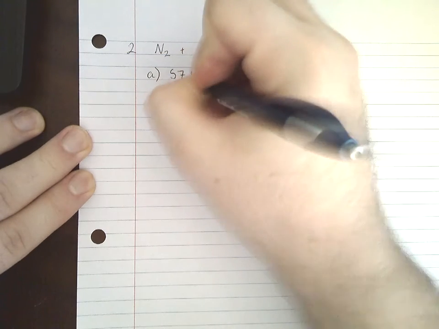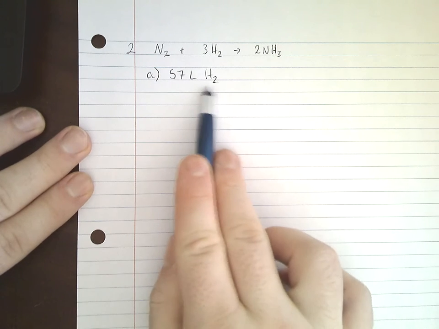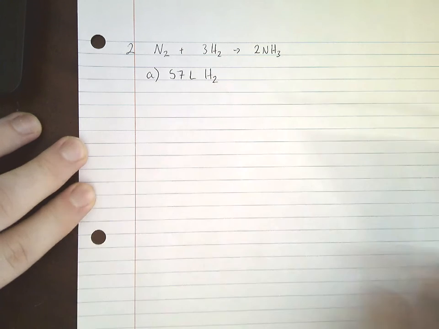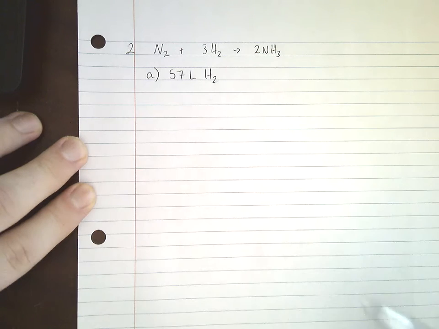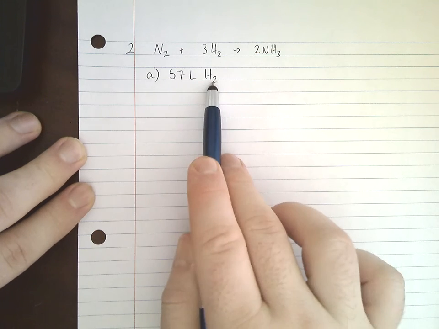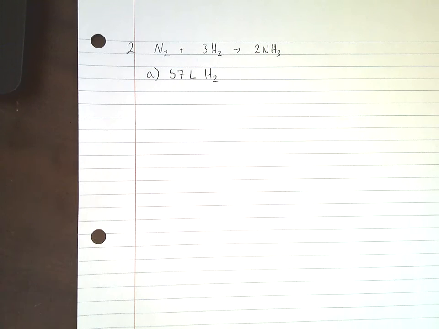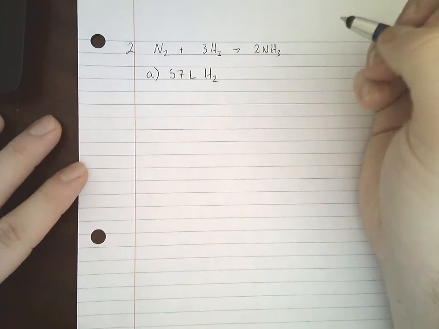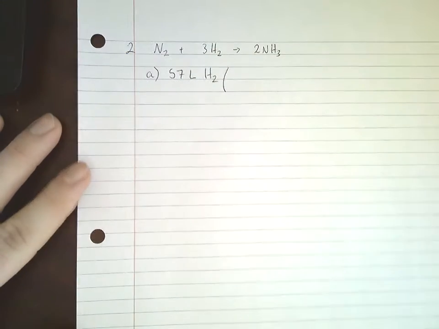So the problem gives us 57 liters of hydrogen. Remember that hydrogen gas is a diatomic, so it would be H2. And then it wants to know what volume of nitrogen is needed to react totally with this. So the problem is really asking us to convert from liters of hydrogen to liters of nitrogen. If we use the molar map, we can see that the first thing we need to do is convert from liters of hydrogen into moles of hydrogen.